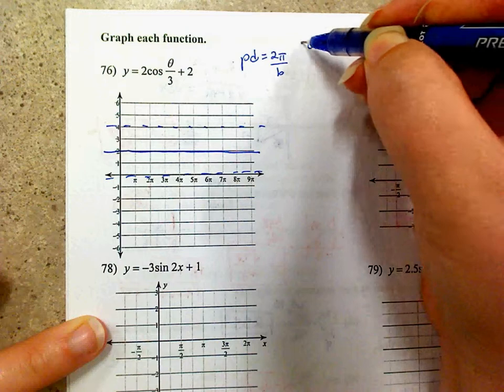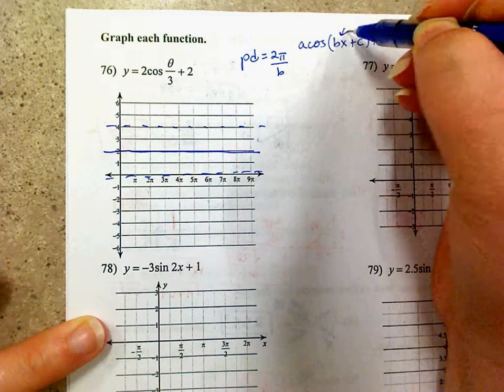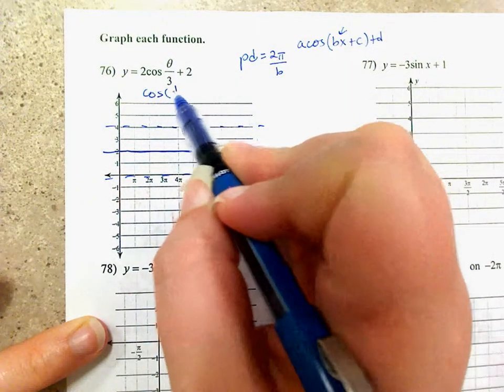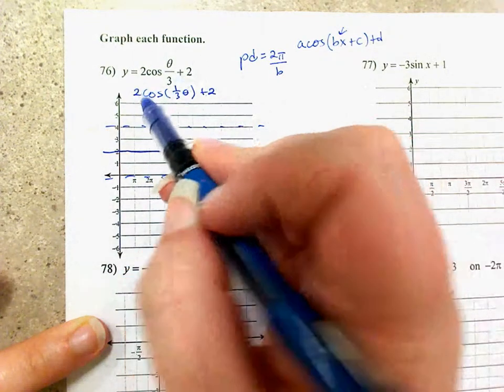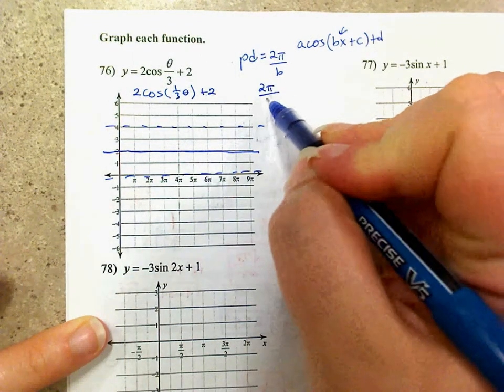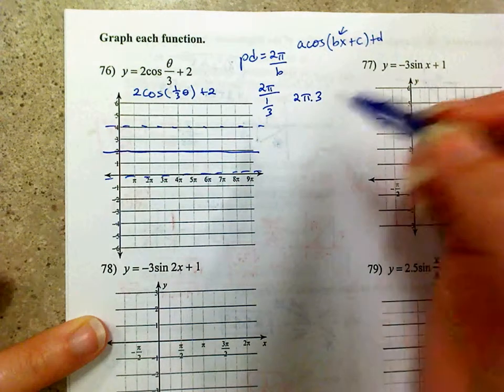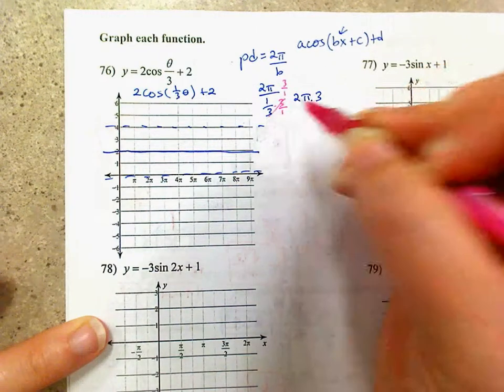This is the same thing as saying cosine of 1/3 theta. Okay? So, 2 pi divided by 1/3. Dividing by 1/3 is the same thing as multiplying by 3, the reciprocal. Because if you multiply on top and bottom by 3 over 1, those cancel out and you're left with 6 pi. So, yes. So, cosine normally looks like this.